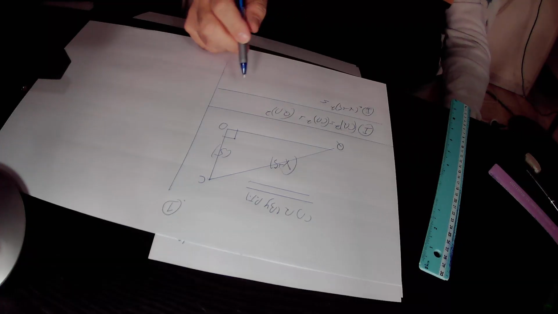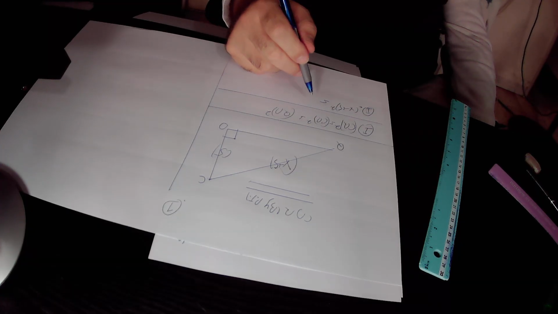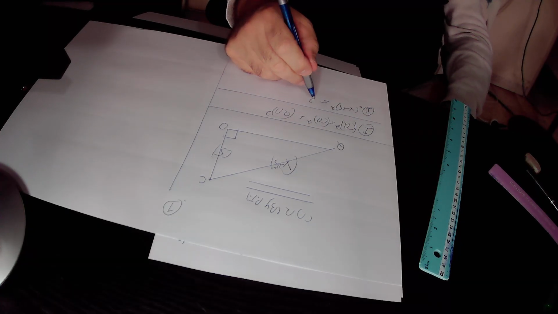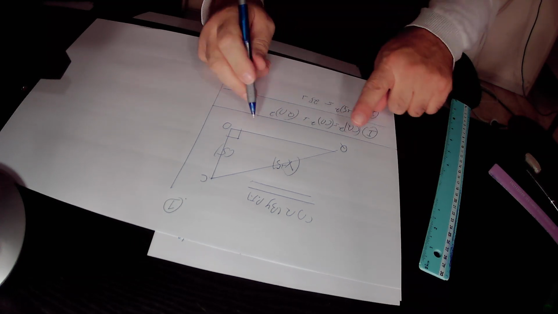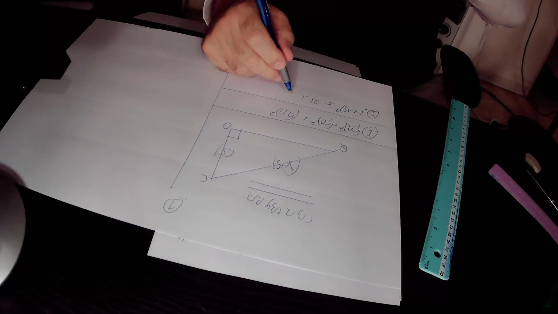And it is equal to CO squared. CO is 5, therefore CO squared is 5 squared, that is 25, plus QO squared. QO is the missing side, so we have to find this. So it is QO squared.